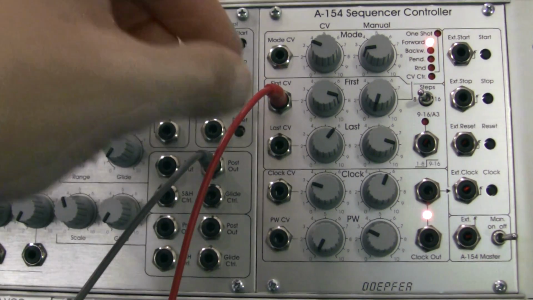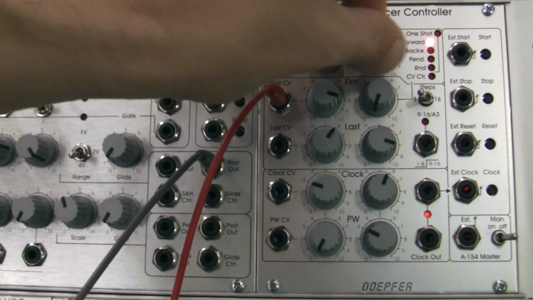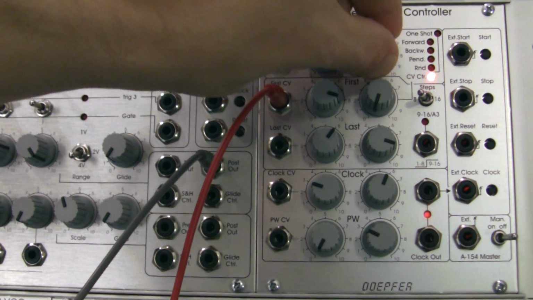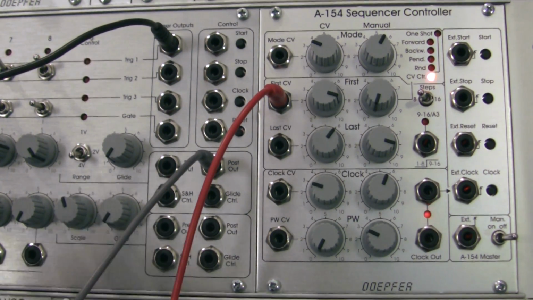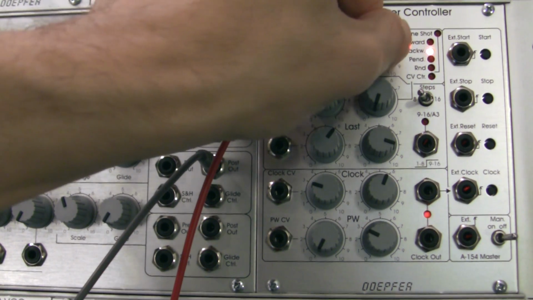I'm going to go back to CV control mode. Let me go back down right there, just so you can hear the difference now. And you can see that that's notably different than what we had before. I'll go back to forward.